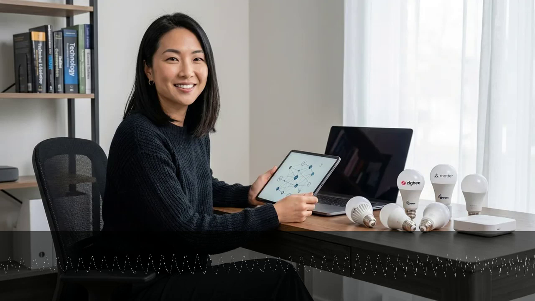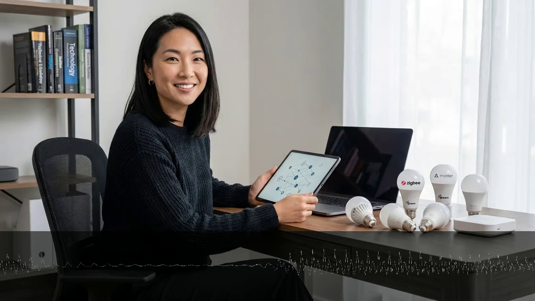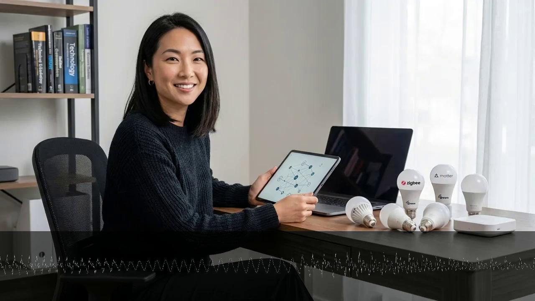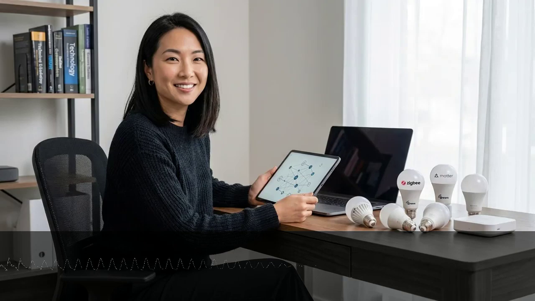If your Zigbee hub loses power, the network collapses and bulbs revert to last state. If a repeater node fails, the mesh reroutes within 30 seconds to 2 minutes. If internet fails, local automations continue.